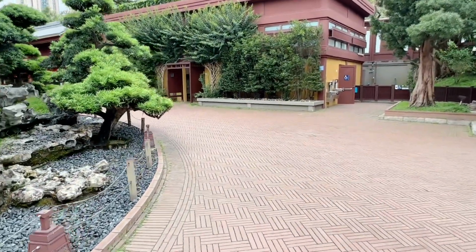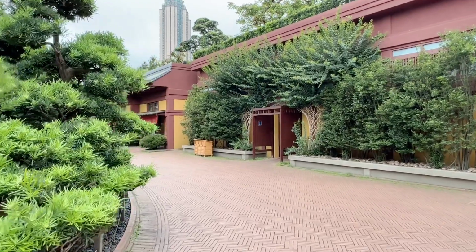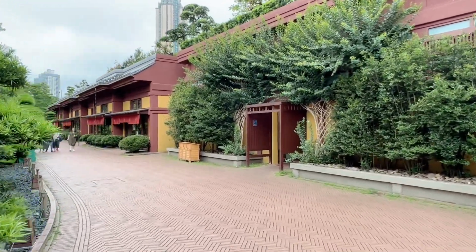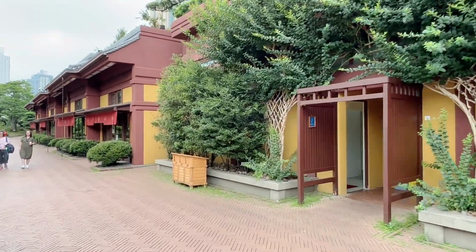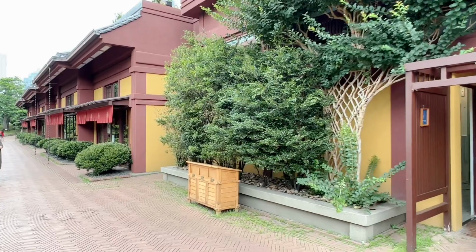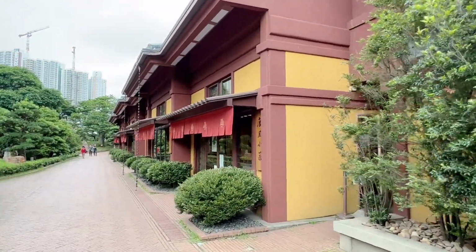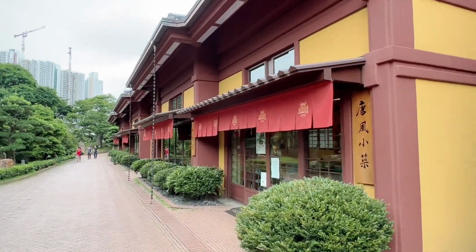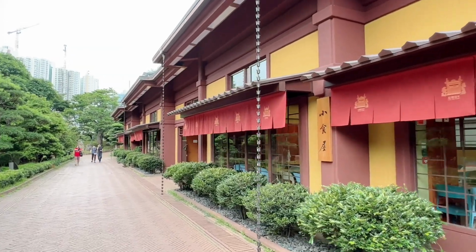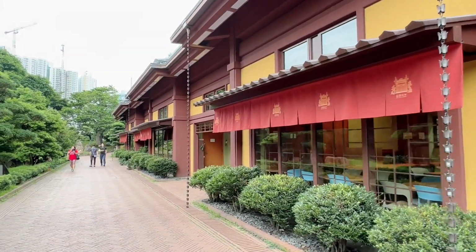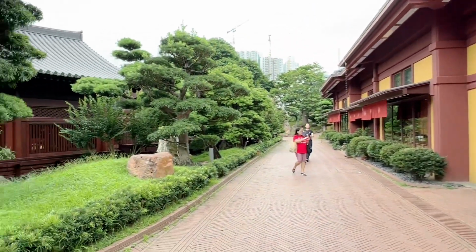Here you've got, oh, can you hear that music? We've got the cafe and a souvenir shop, all in these beautiful muted brown and yellow colors. And there's also a cafe here. Now in summer in Hong Kong, it gets quite hot, so you can go inside this cafe. Here's the back side of the blue pond.